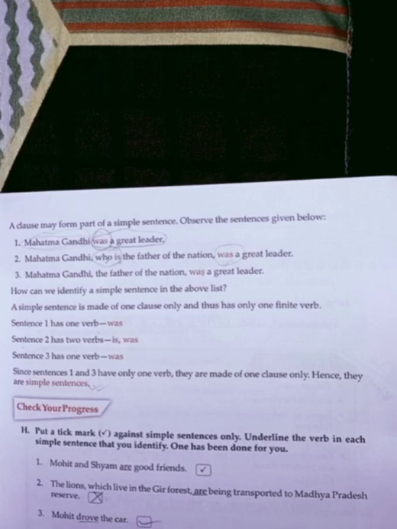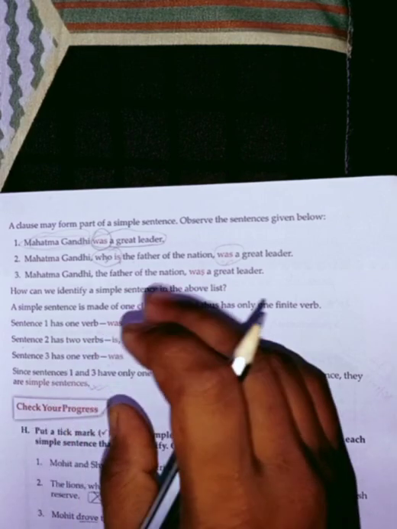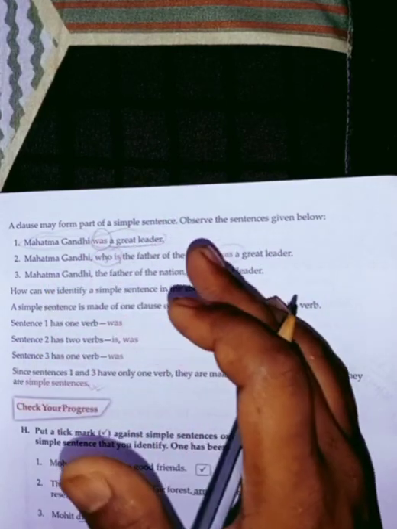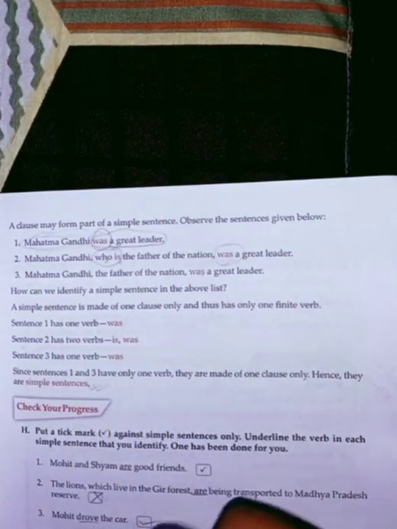Dear students, I hope all the topics are clear to you. Go through it, read once again, and try to understand the difference between the clause and the phrase. Okay, your homework is to try to solve the exercise of this chapter.